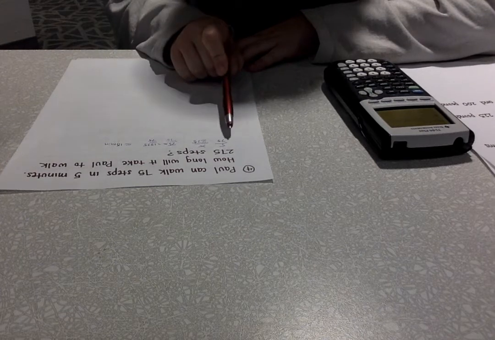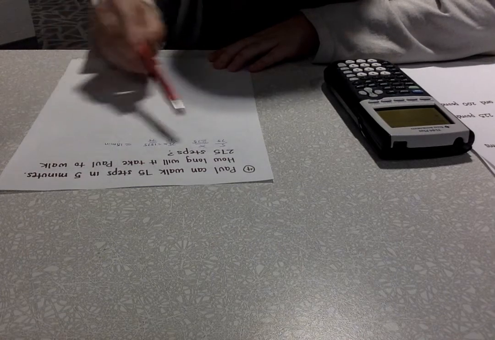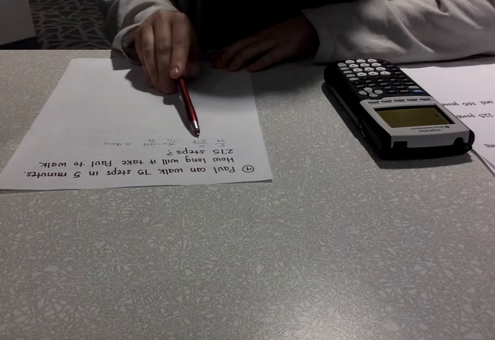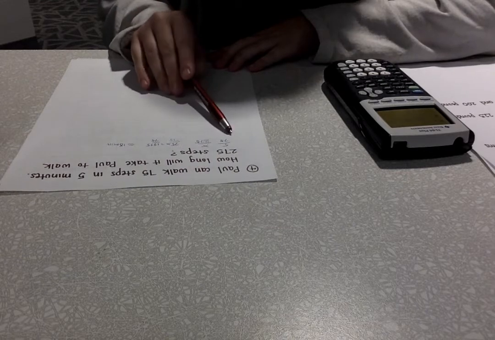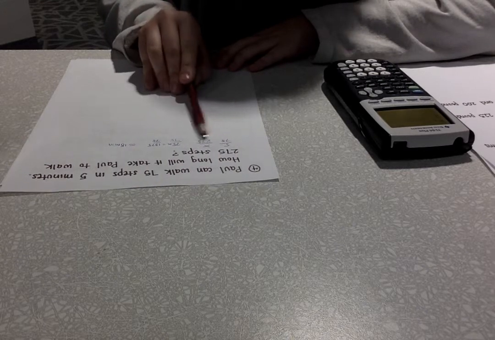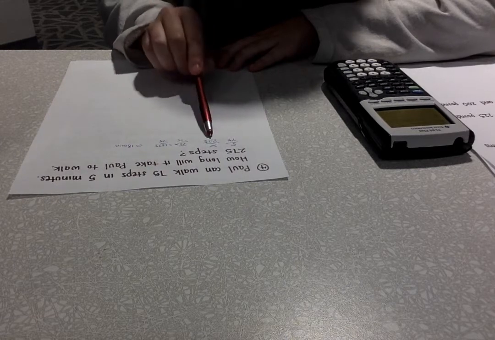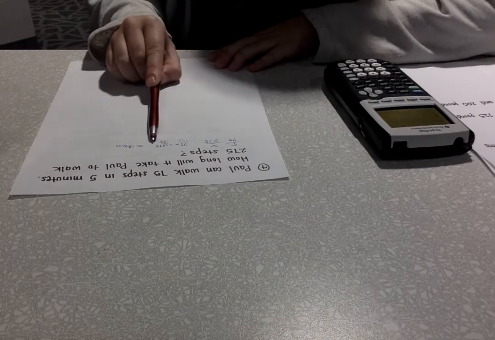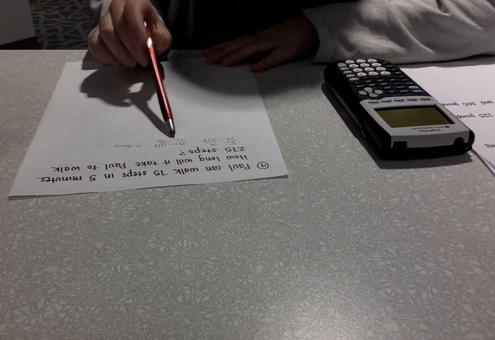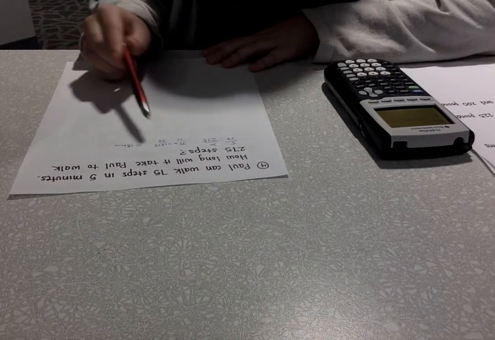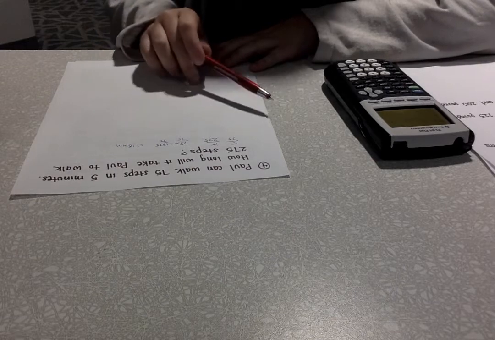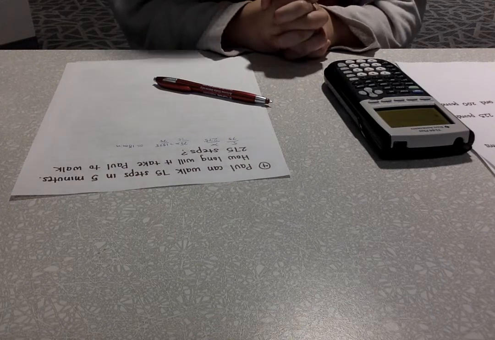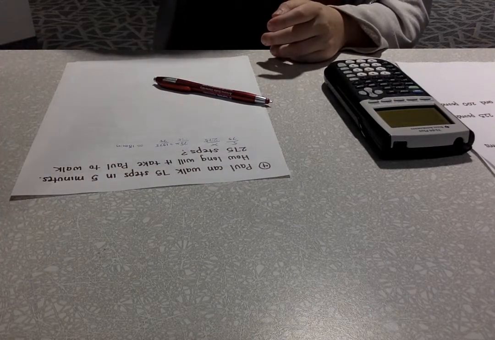So I put 5 over 75, and then I used X to represent the amount of time we wanted to find over the 275 steps, and then I cross-multiplied the 5 with the 275 and the 75 with X, and I got 75X equals 1,375. Then I solved for X, and I got about 18 minutes to walk 275 steps. How did you know to say 5 over 75?